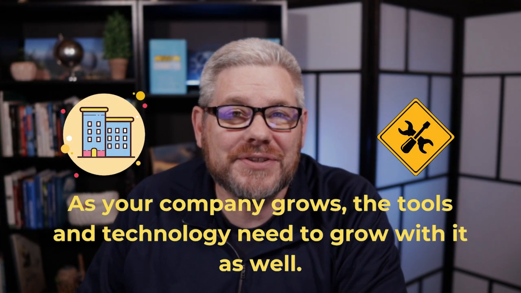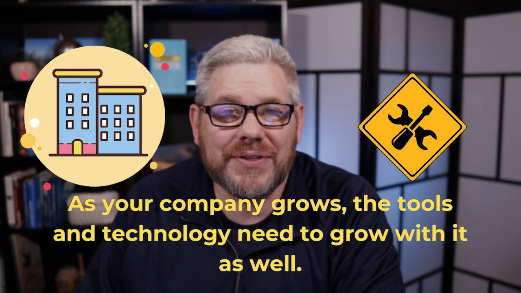Are there tools and technologies that other companies in your space are using? What types of computer hardware do the applications run on? Once you know all of these answers to these questions, you can start looking at solutions that'll meet your needs. One of the things to keep in mind is that as your company grows, the tools and technology need to grow with it as well.